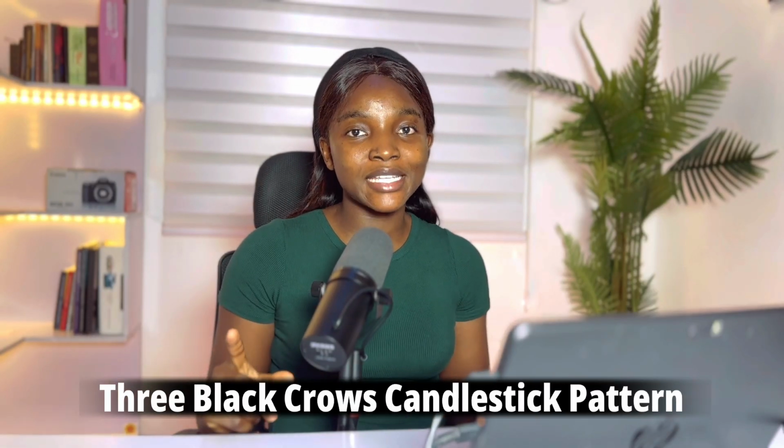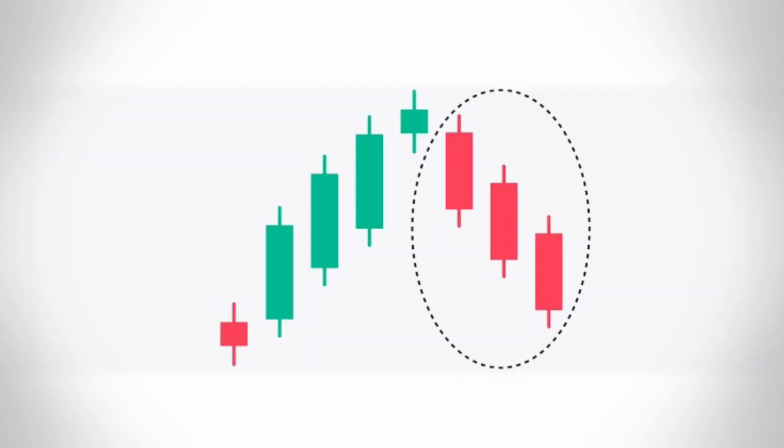Up next, we have the 3 black crows candlestick pattern. 3 consecutive long-bodied candles that close lower each day, forming a distinct pattern. The pattern indicates a strong reversal from an uptrend to a downtrend. It suggests that market sentiments have shifted from bullish to bearish and sellers have taken control.